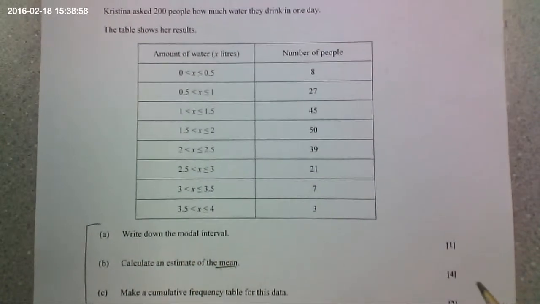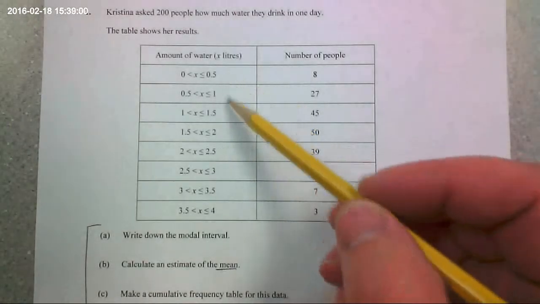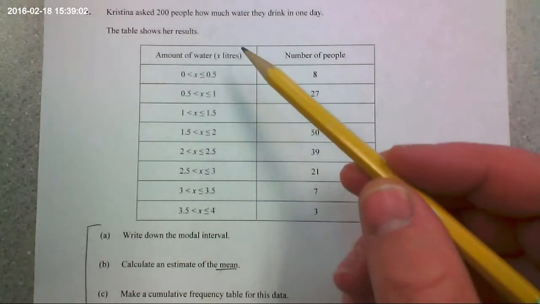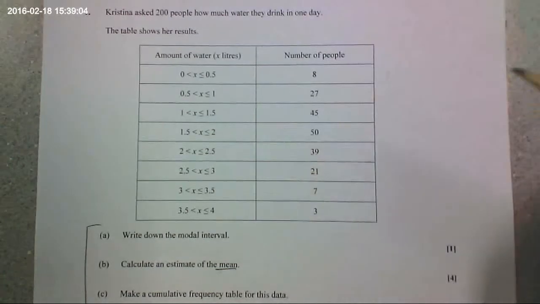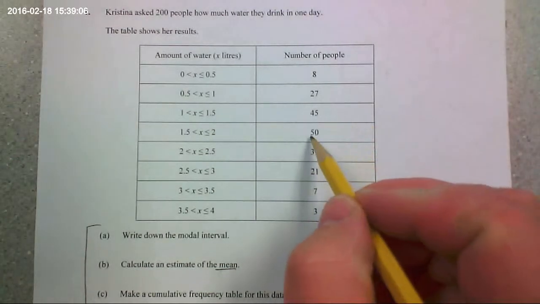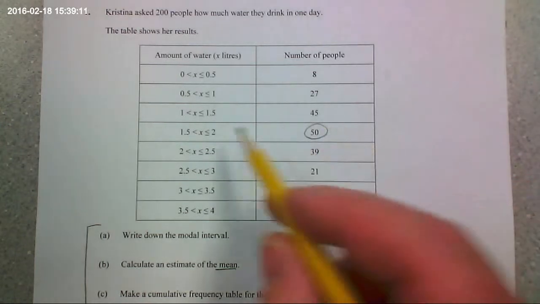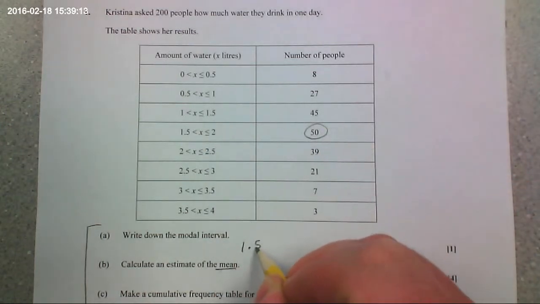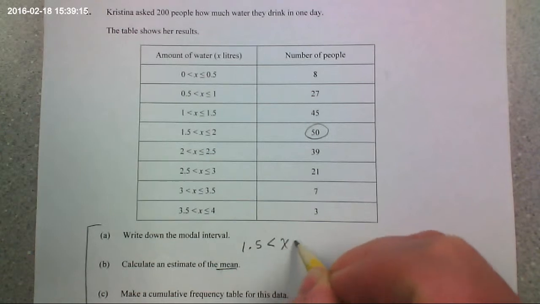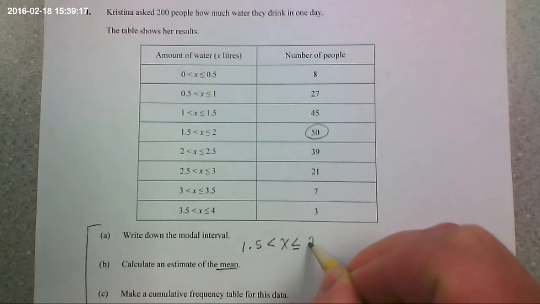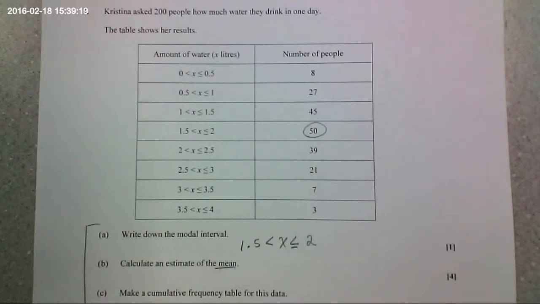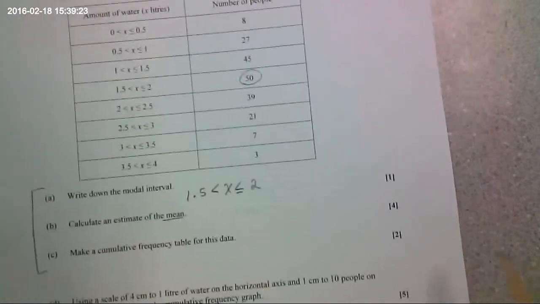So the modal interval is the class, or the interval over here, the class that has the greatest frequency, just like mode. So that would be 50, but that's not the interval. The interval is 1.5 less than x is less than or equal to 2. So that's only 1 point, really easy. Second one, calculate the mean. Alright, that's worth 4 points.